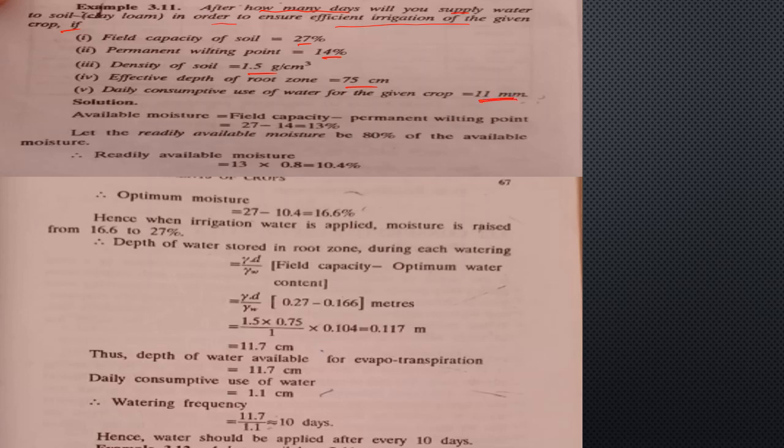Here we can find the available moisture, equal to Fc minus Pwp, that is 27 minus 14%, equal to 13%. Available moisture is field capacity minus permanent wilting point, that is 13%. Now the readily available moisture content value is not given, so we are going to assume the readily available moisture to be 80% of available moisture, that is 13 into 0.8, that is 10.4%.